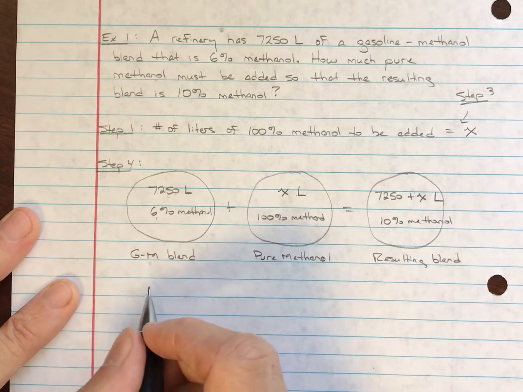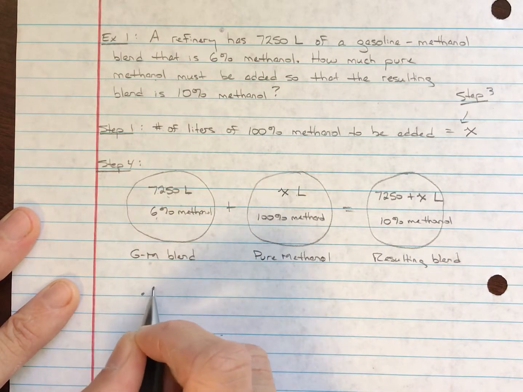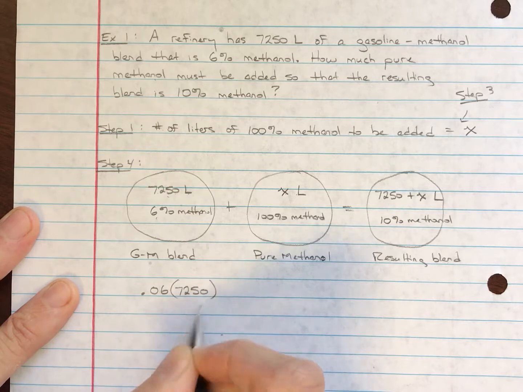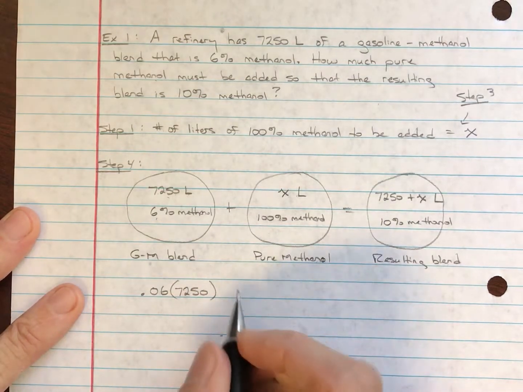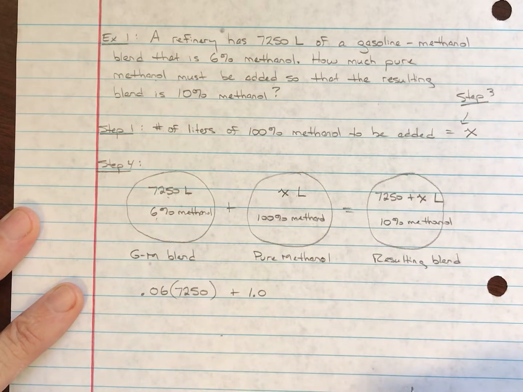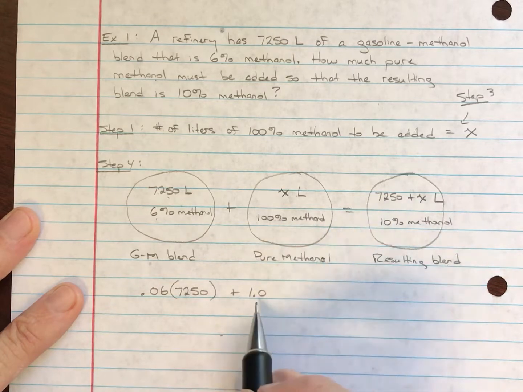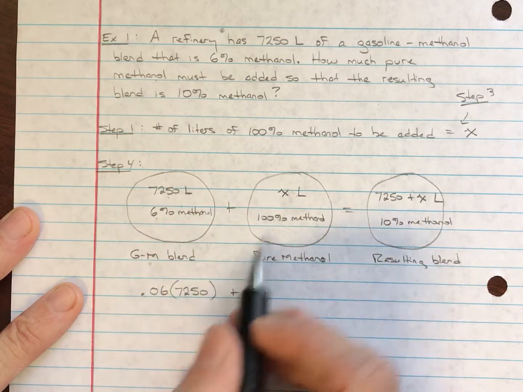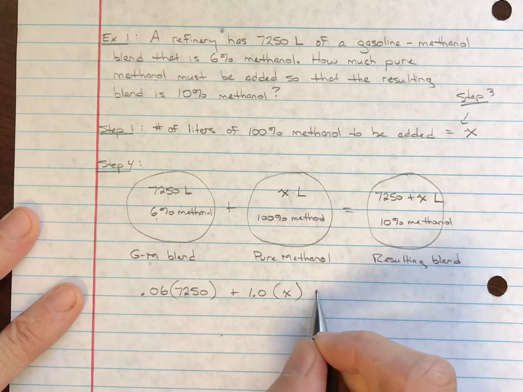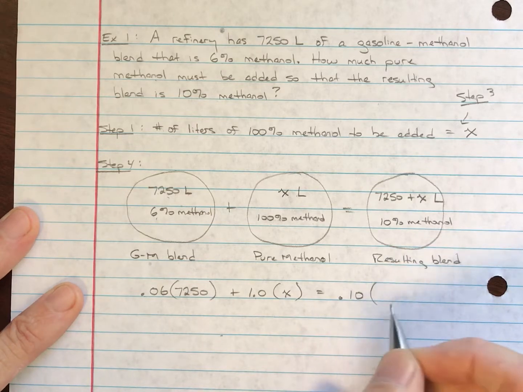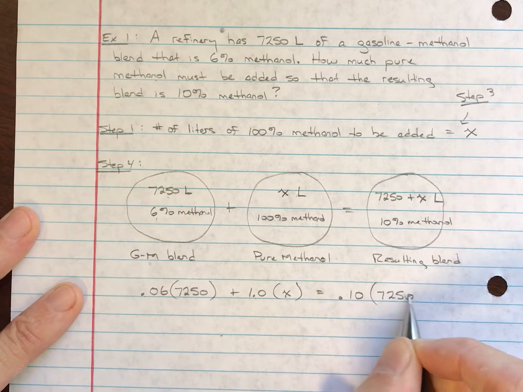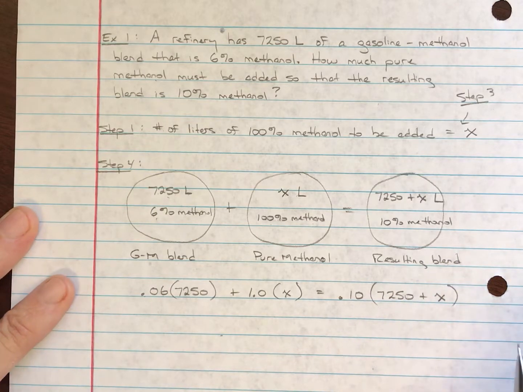Okay, so let's make our equation in step 4. We have a 6% solution, 6% of 7,250, plus 100% as a decimal is 1.0. So we have to know that 100% is 1, 6% is 0.06, 100% is 1. 1 times the amount of pure methanol is going to equal 10%. We want it to be equal to 10% of the sum, 7,250 plus X. So there you have it.